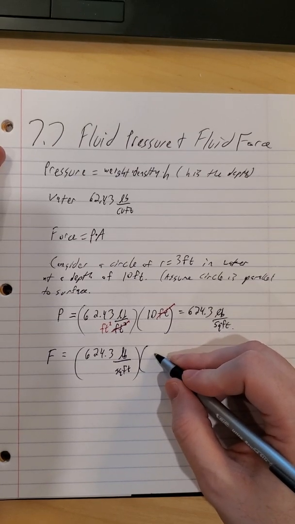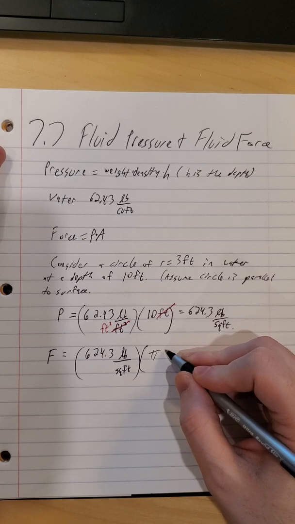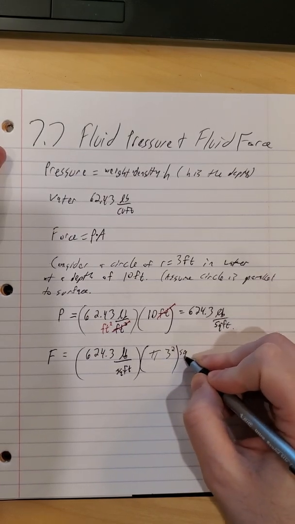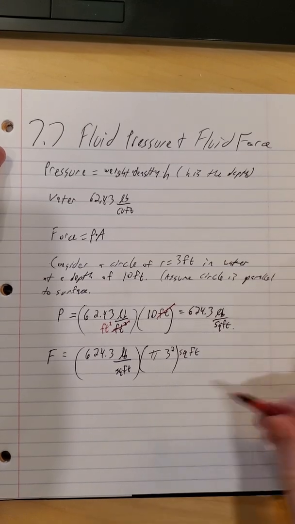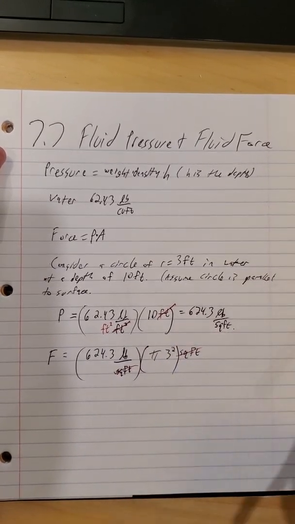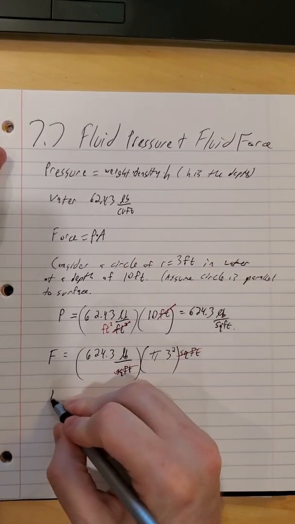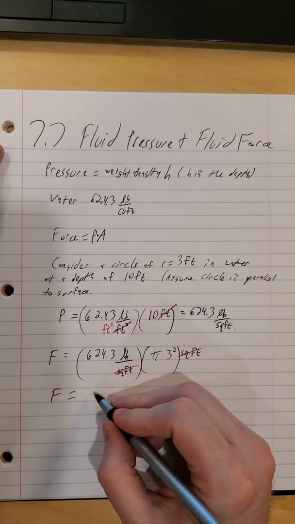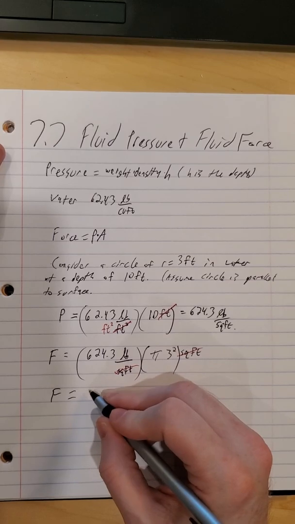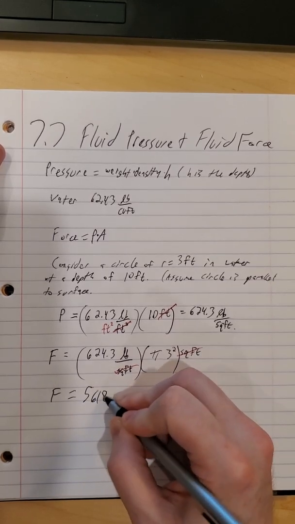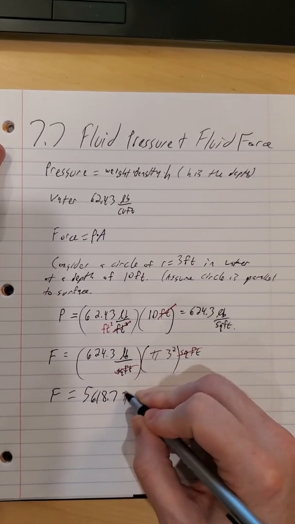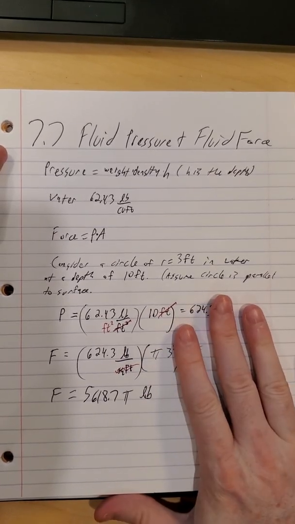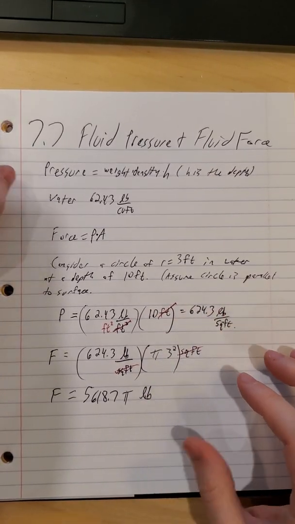Well, the area then is just pi r squared. Area there would be in square feet. So notice square feet and square feet drop. We're left just with a force in pounds. So 9 by 624 3/10, 5,618 7/10 pi pounds of force are being exerted on our circle that is 10 feet down.